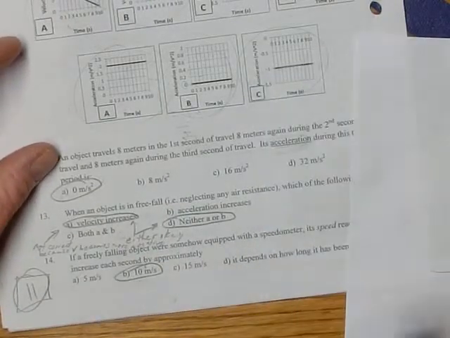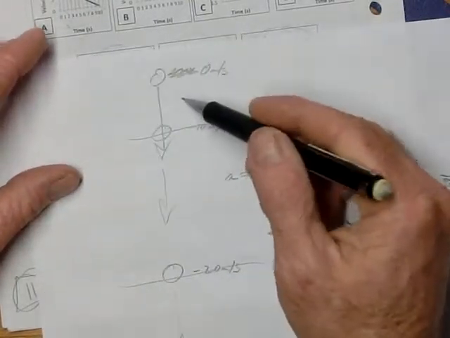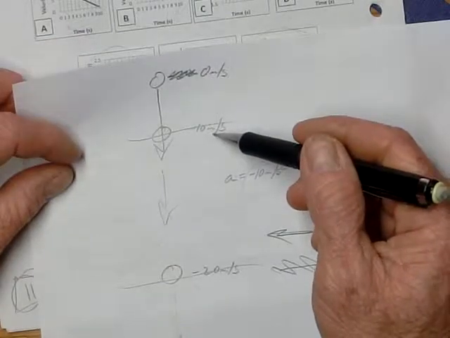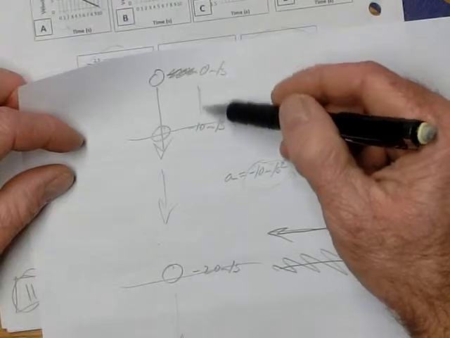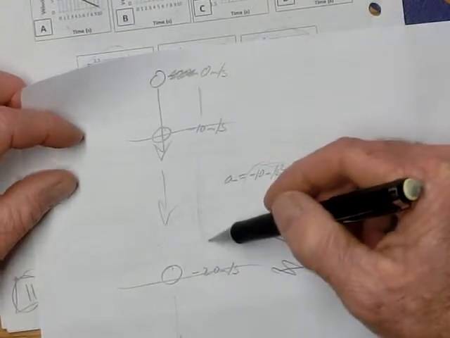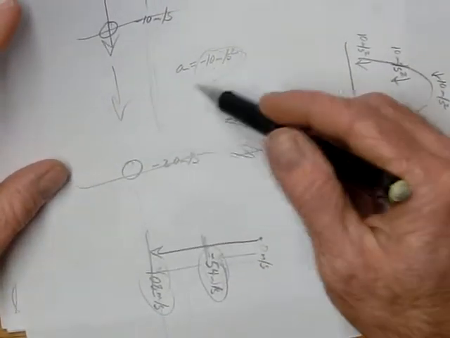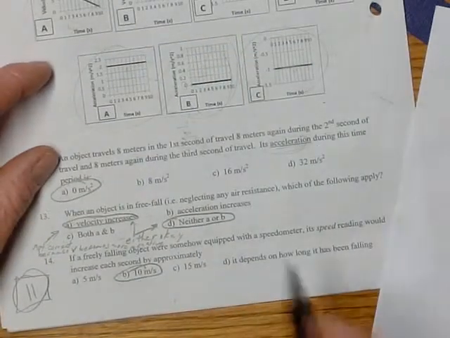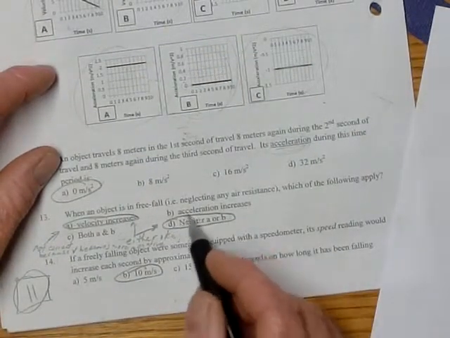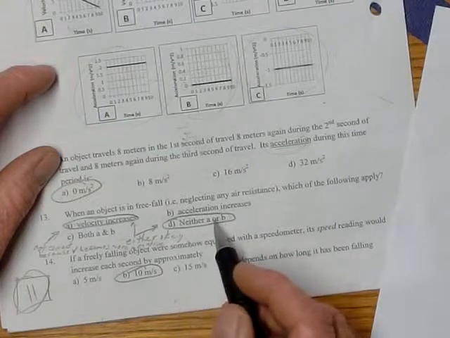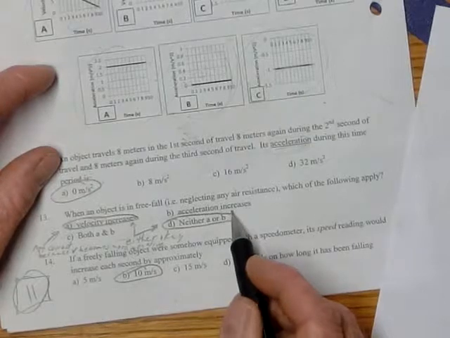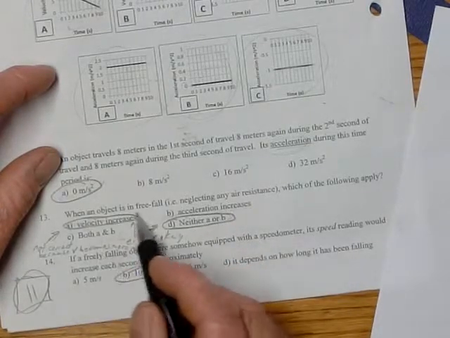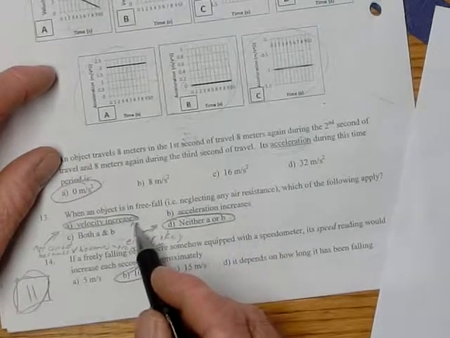That's okay. B, acceleration increases? No. Now the velocity and the speed are changing, but the acceleration is staying the same. It's taking away 10 during this second, taking away 10 during that second, taking away 10 during that second. The acceleration does not change. So really, if you're picky, this is the answer. It's not true that acceleration increases because it's always -10. And it's not true that velocity increases because it's getting more negative, which is not an increase.